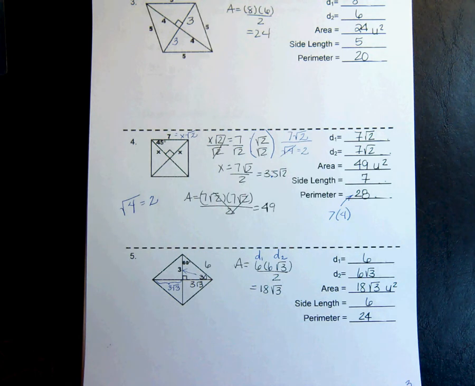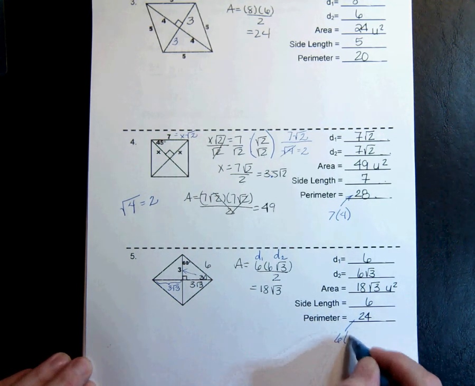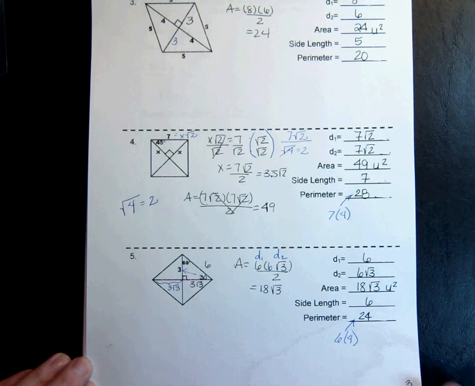8 square roots of 13. So if your side value is 6, then it's 6 times 4 that gets us to our perimeter of 24.